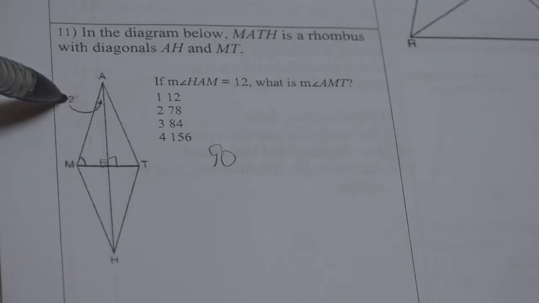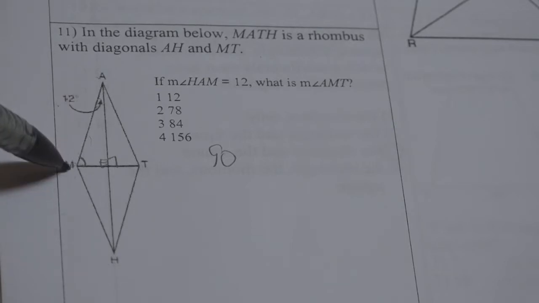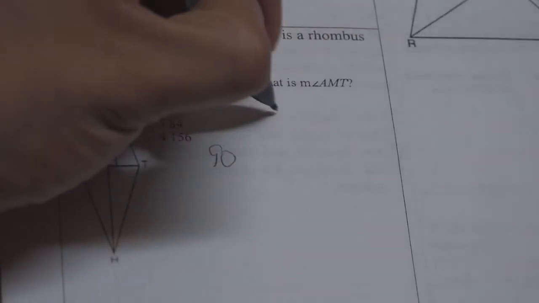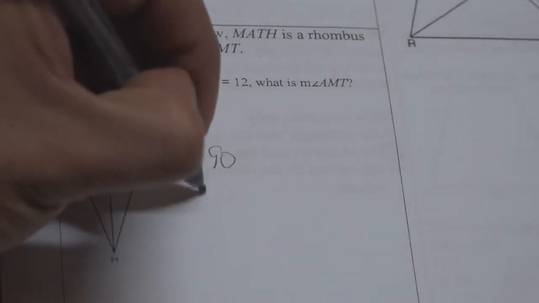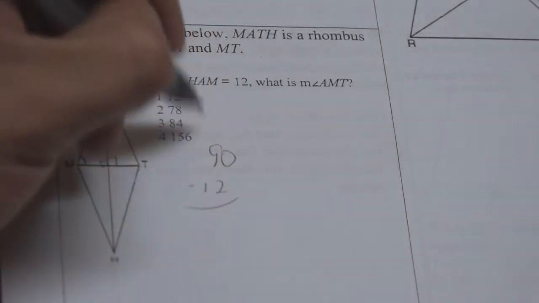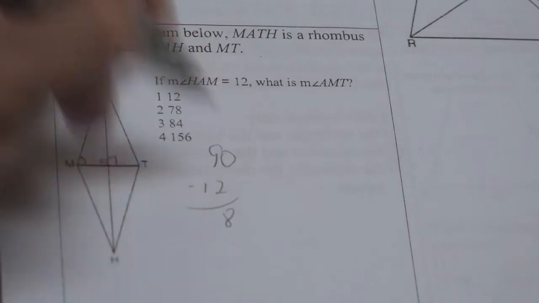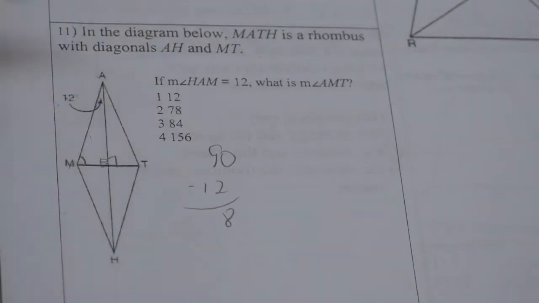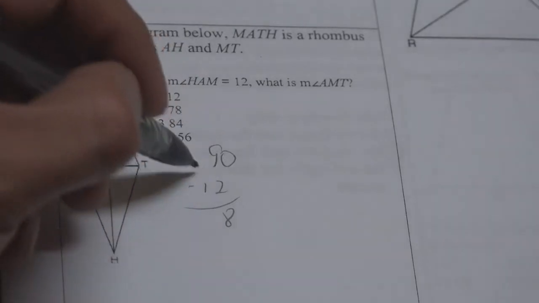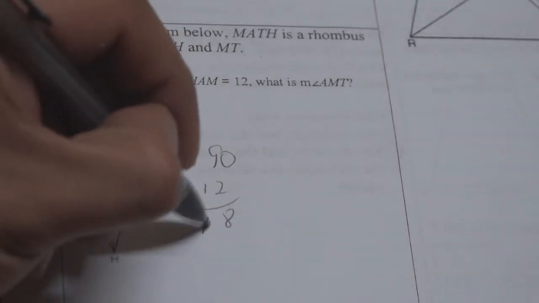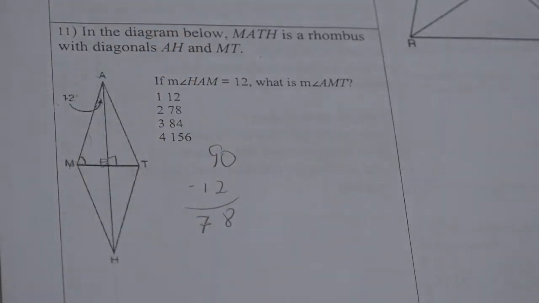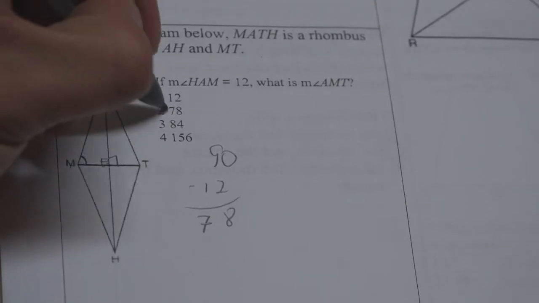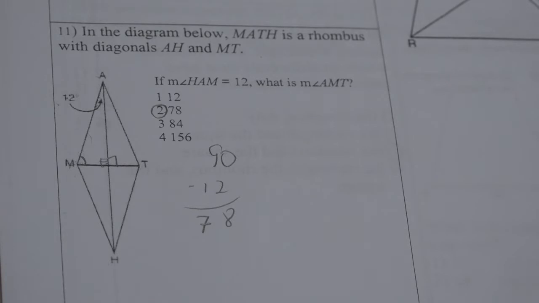Okay, so 12 plus what is 90? Well, all I gotta do is 90 minus 12, and that I get 78. Okay, and then this loses 1, so it stays at 8, and 8 minus 1 is 7, so it's 78. Okay, so that's it. 78 degrees. The answer is choice number 2, and I did show my work, so no complaints.